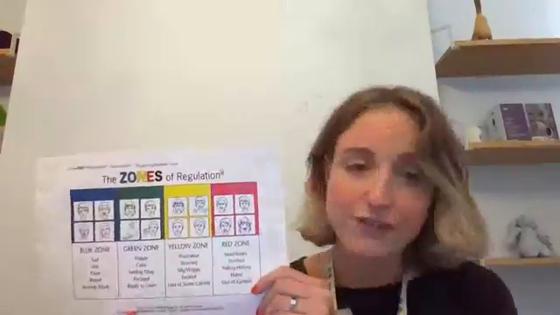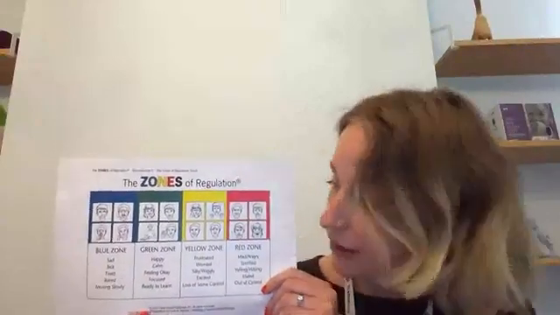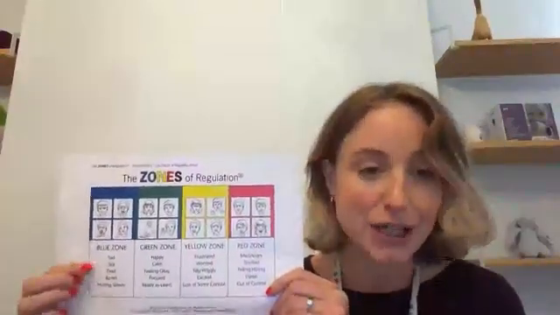Our zones can change throughout the day. So there is no right or wrong zone. We all experience these different zones throughout the day. So for example, this morning, when I woke up, I was in the blue zone because I was feeling a little bit tired. But then I had a cup of tea and some breakfast, and that helped to put me into the green zone, and I felt calm and okay and ready to get on with my day.